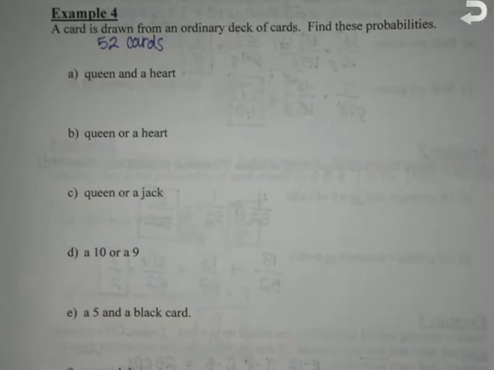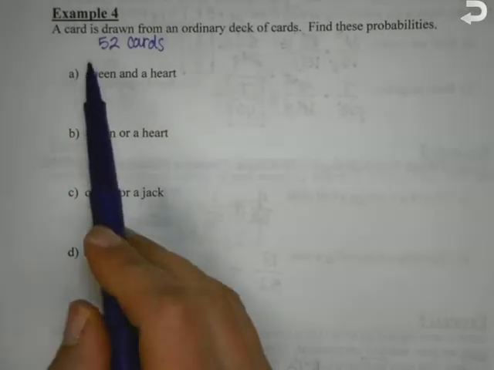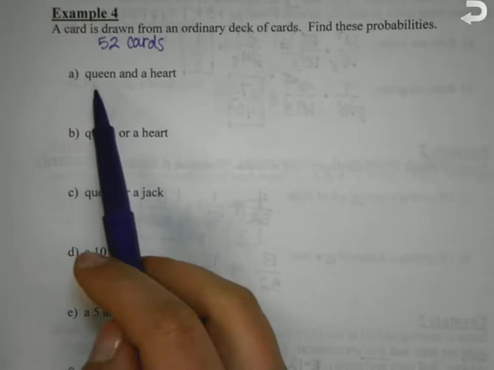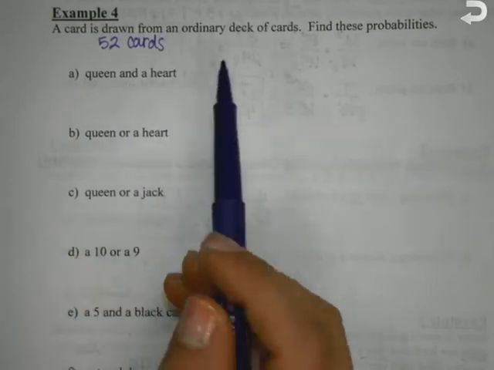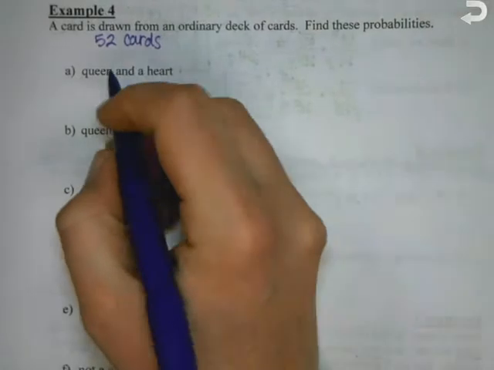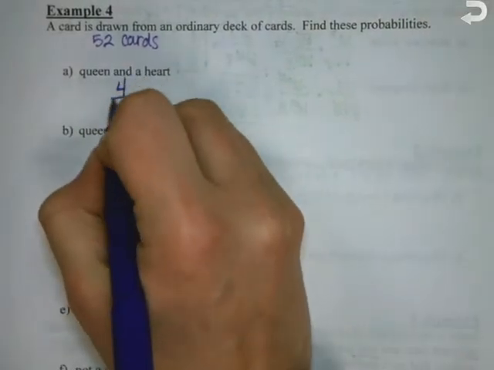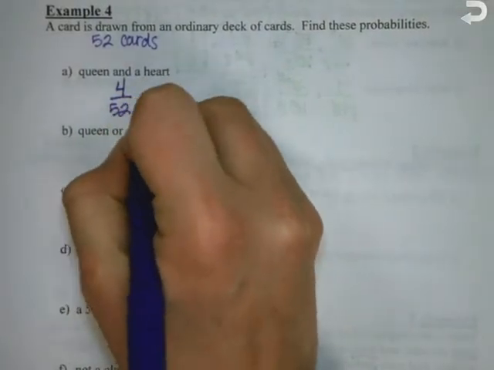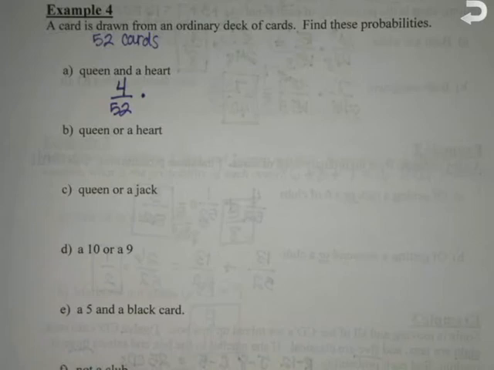So if I want to know what the probability of drawing a queen and a heart is, what do I have to do there? Multiply. We have to multiply, right? So what's the probability of drawing a queen? How many queens are in the deck? 4. So 4 out of 52. Now we want it to be a queen and we want it to be a heart. So how many hearts are in the deck? 13 out of 52.